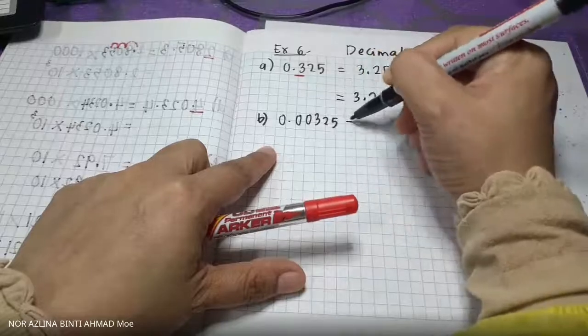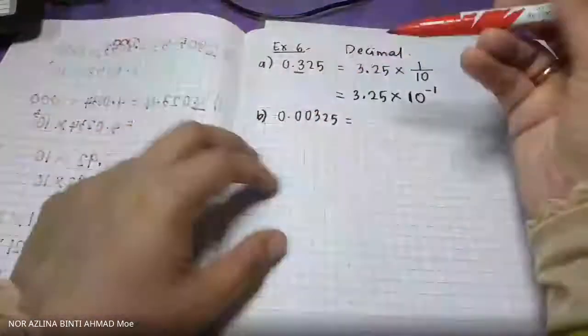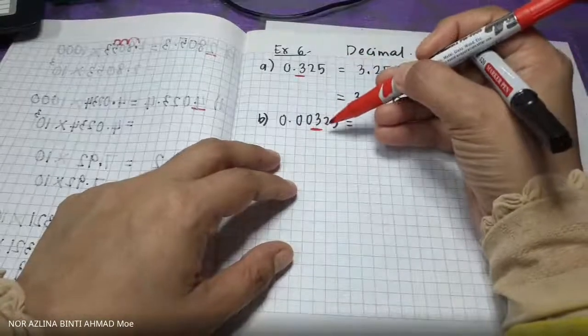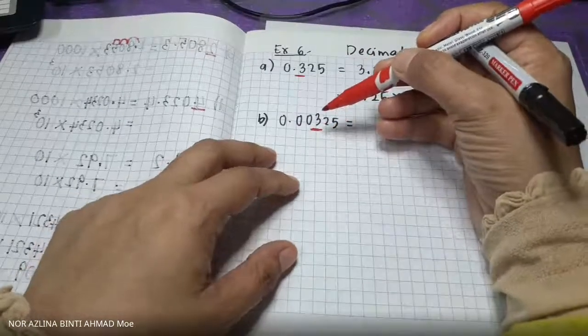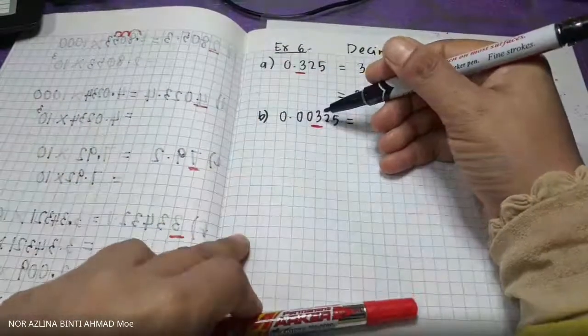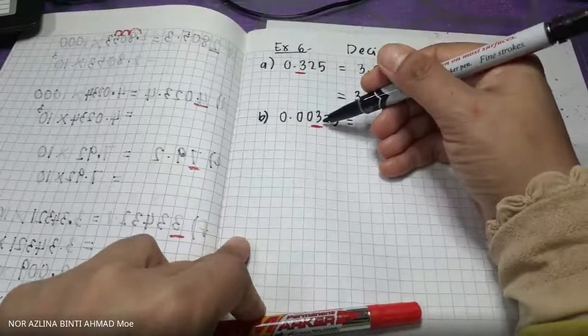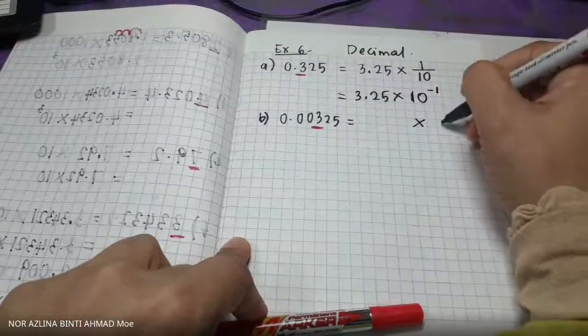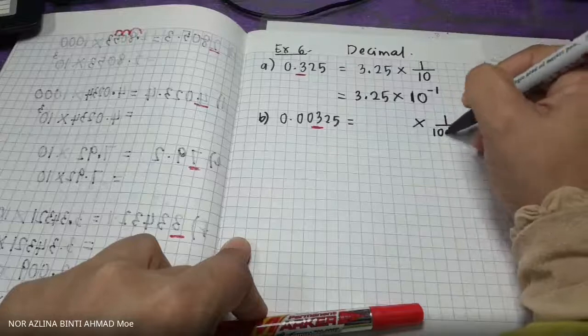0.00325. Okay, we look at the first number. The first number is 3, not including 0. So what is the place value for 3? The place value for 3 is 1000, because it is the third number after the decimal point. So 1 over 1000.